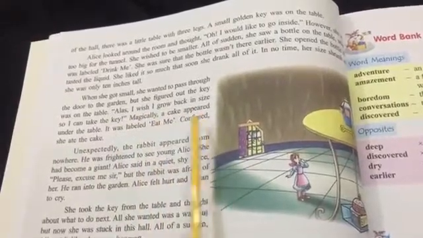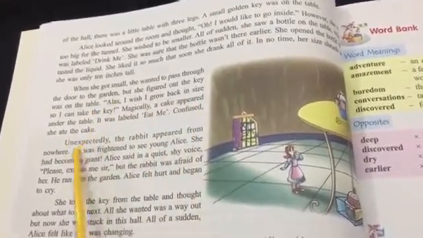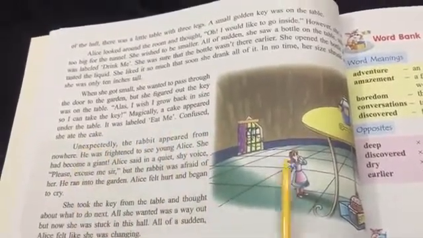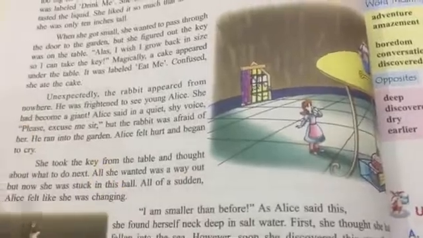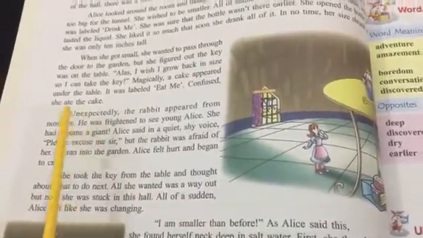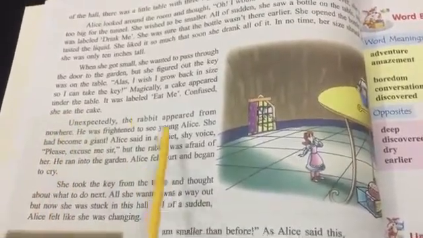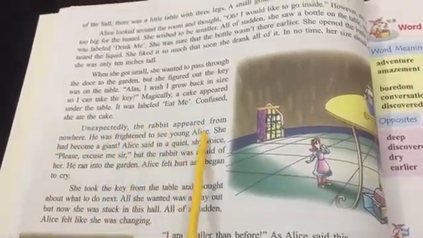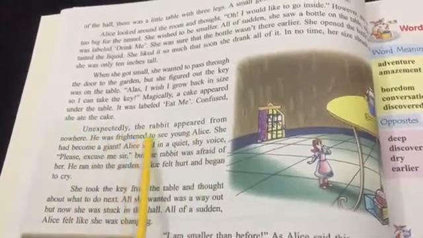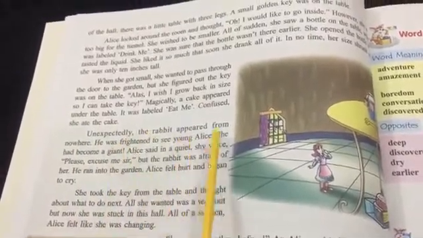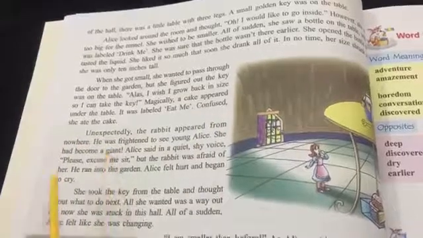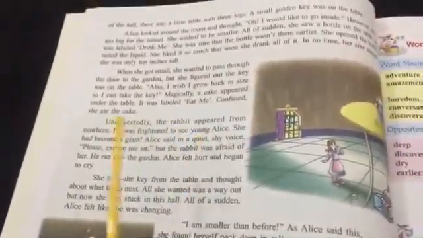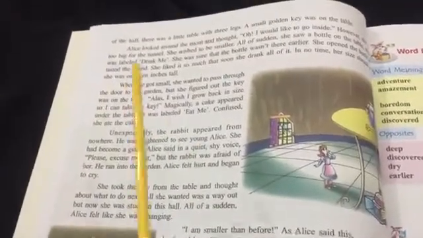Now she was confused and she ate the cake. Unexpectedly, the rabbit appeared from nowhere. So then unexpectedly, she was not expecting it. All of a sudden, the rabbit appeared from nowhere. He was frightened to see young Alice. She had become a giant. See, she had become a giant. Giant means very big in size.